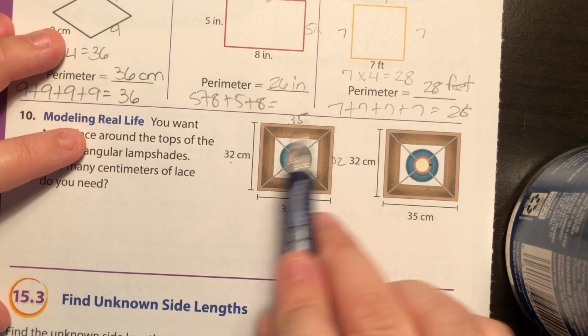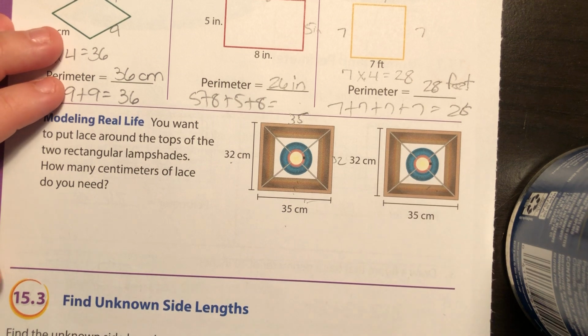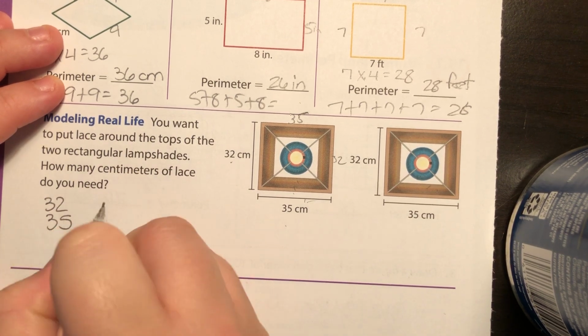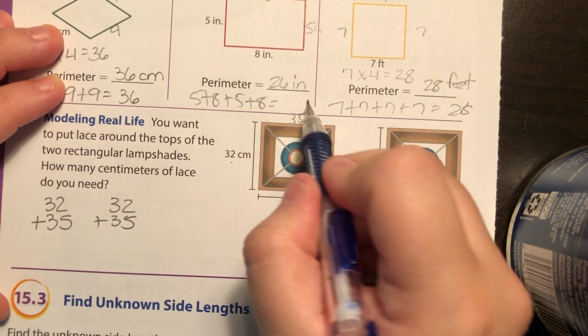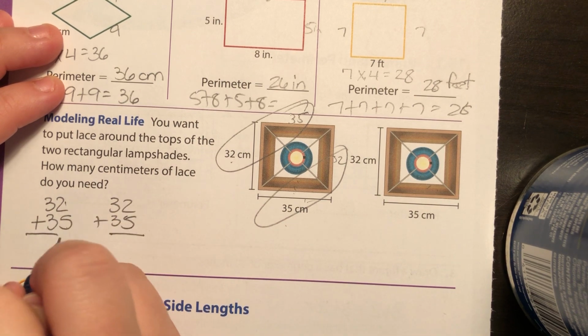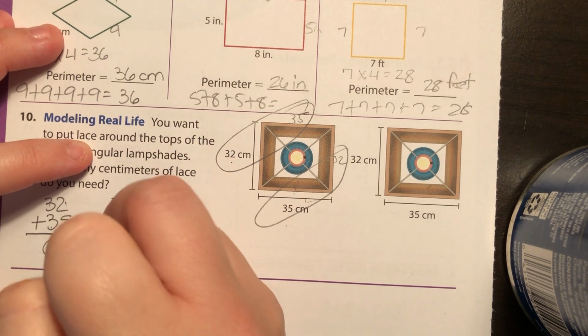So once you find the perimeter of one, all you have to do is add that same number twice in order to get the perimeter of all of it. So I'm going to do 32 plus 35, 32 plus 35. That's for this and that. And I'm going to add them together. 5 and 2 is 7. 3 and 3 is 6. 5 and 2 is 7. 3 and 3 is 6.